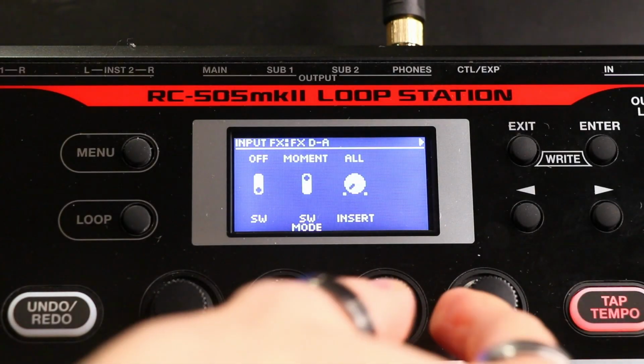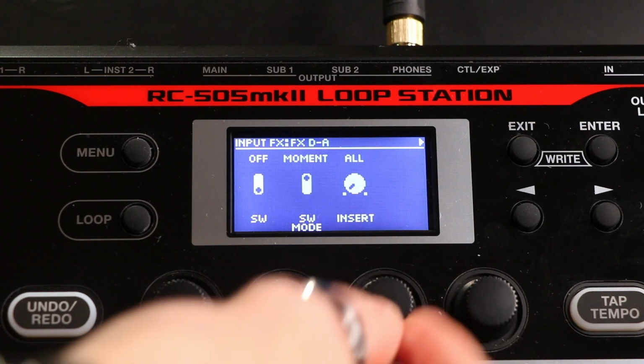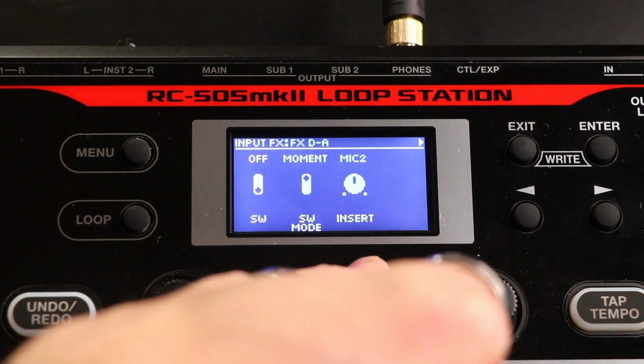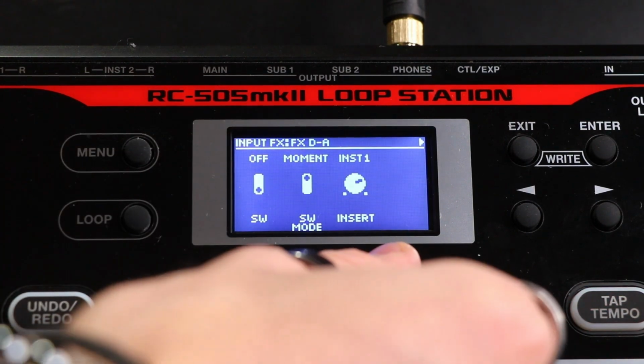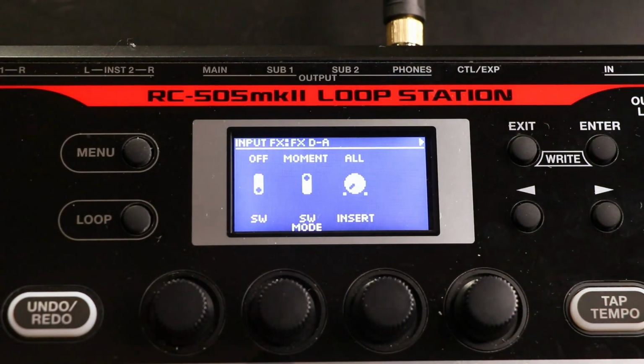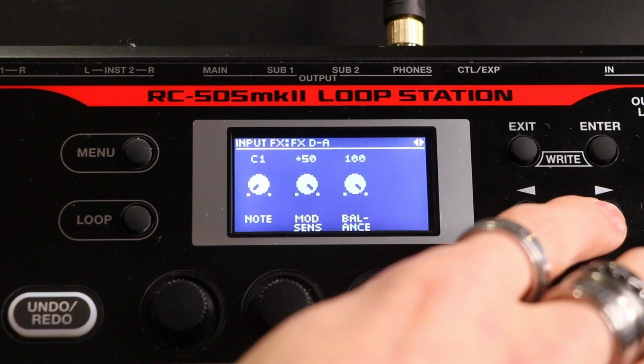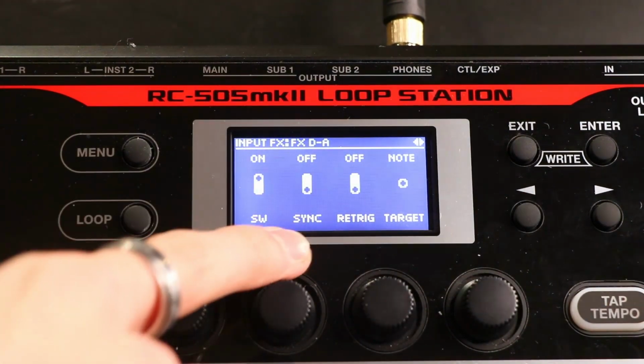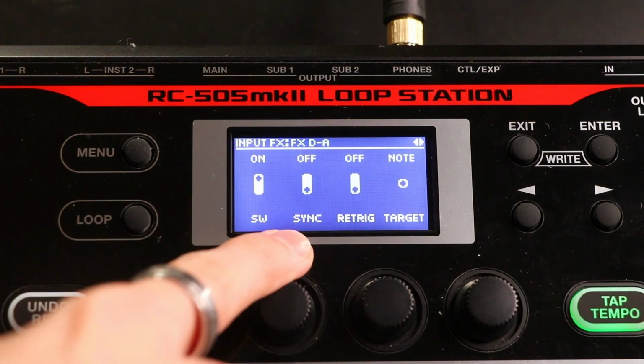Here I can select the input where it's gonna come from. If I want, for example, a specific reverb to be only on a guitar, I can then just choose instrument 1, for example. But for now, let's keep it on all. Many effects now have a sequencer. You can find that, for example, here. You can switch the sequencer on. Sync will make it so that the sequence will restart every bar.